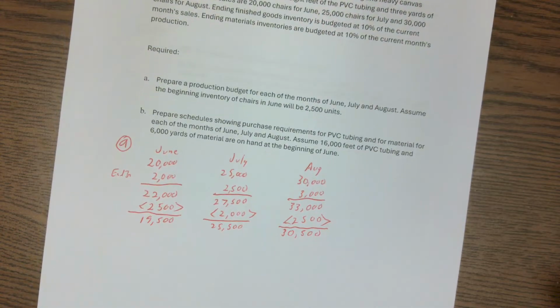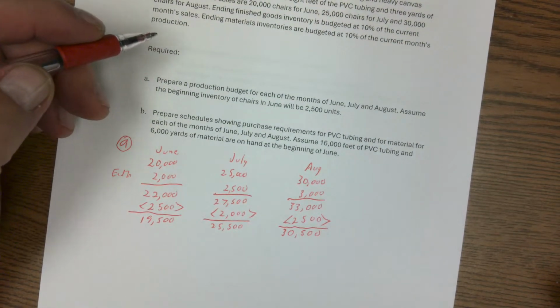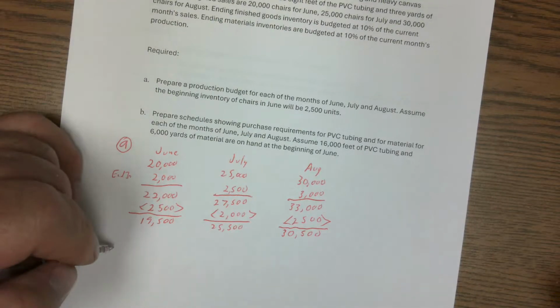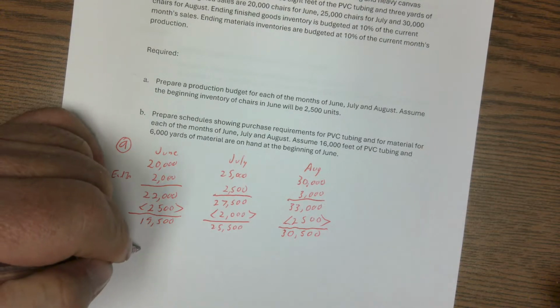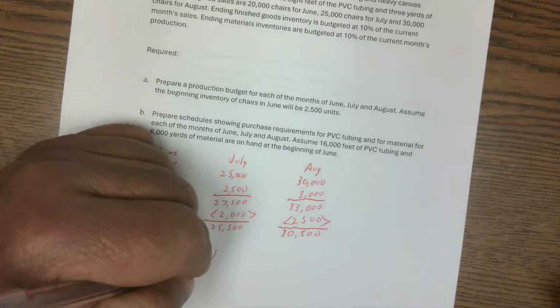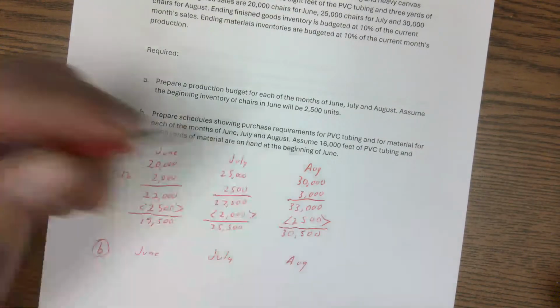And then it asks us to prepare the purchases budget for the PVC. So B, we are going to have June, July, and August again.